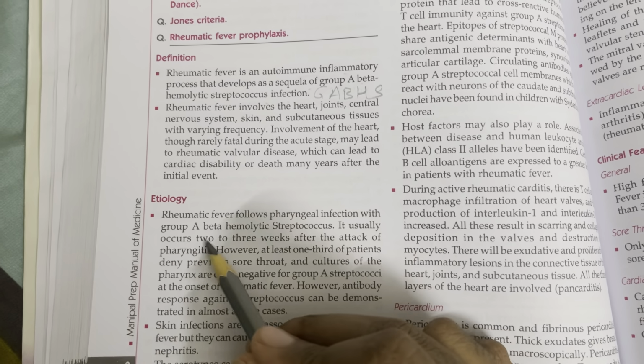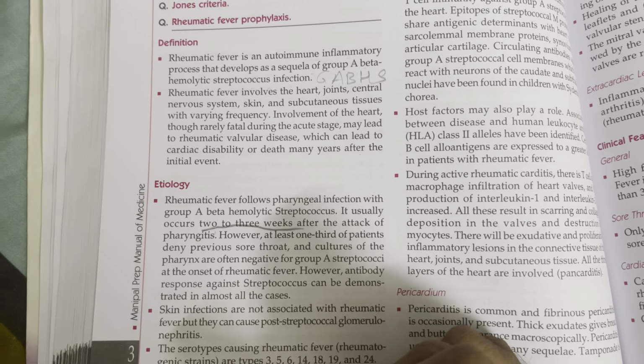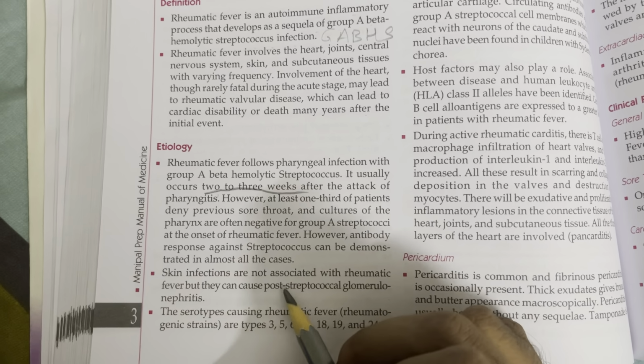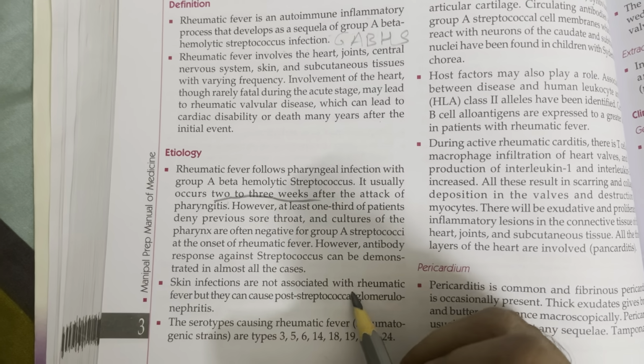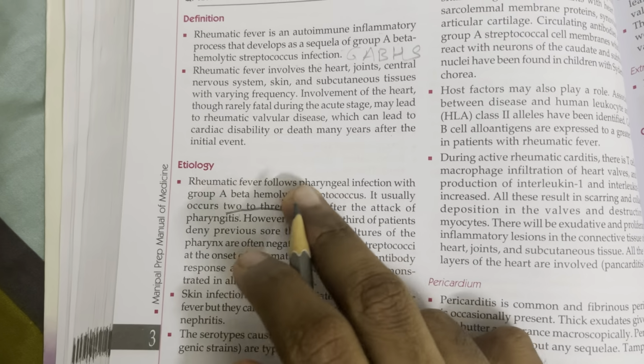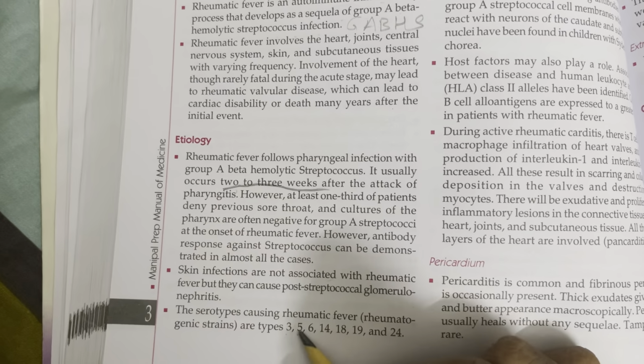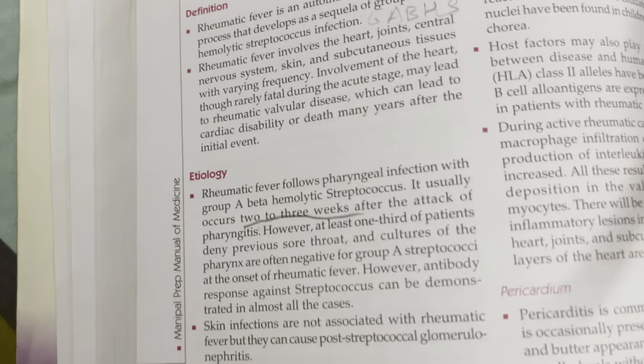It occurs 2 to 3 weeks after the attack of pharyngitis. Okay, so usually they have a history of sore throat. Skin infections are not associated with rheumatic fever. They can cause PSGN, post-streptococcal glomerulonephritis. But here only sore throat history you should ask. Pharyngitis, and serotypes causing them are 3, 5, 6, 18 and 24.